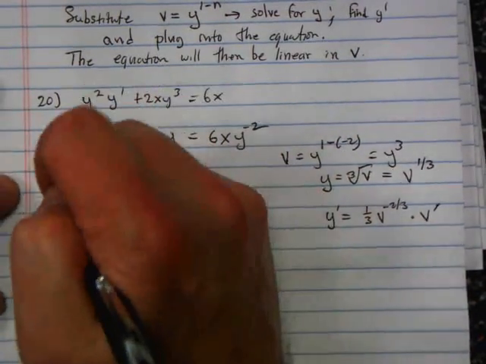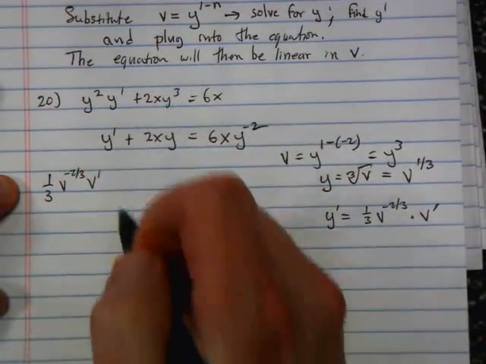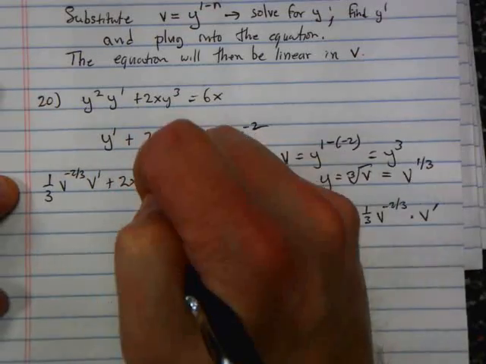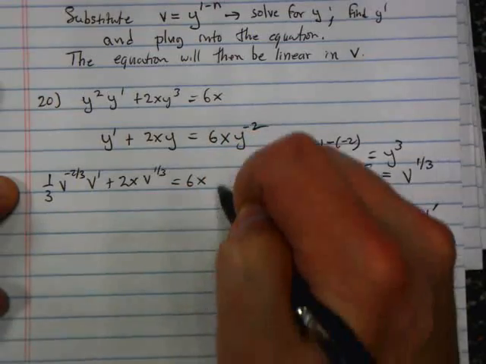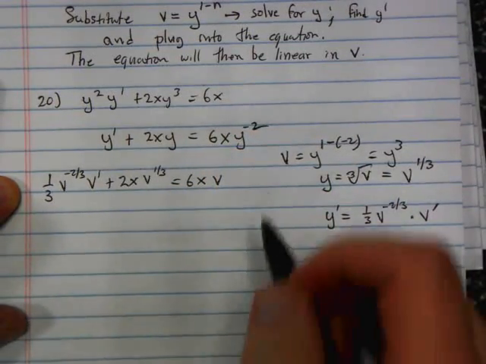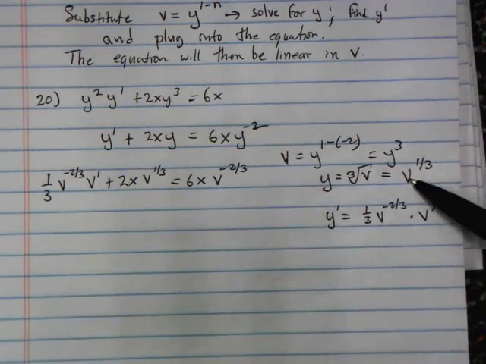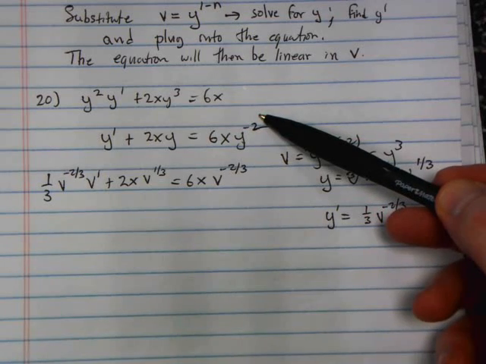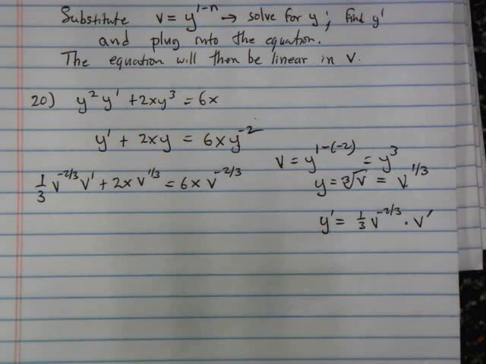So we have 1/3 v to the negative 2/3 v prime plus 2x v to the 1/3 equals 6x v to the negative 2/3. Because I plug in v to the 1/3, I've got a power followed by another power, I multiply my powers. Alright, does that look linear? Nah, not yet.